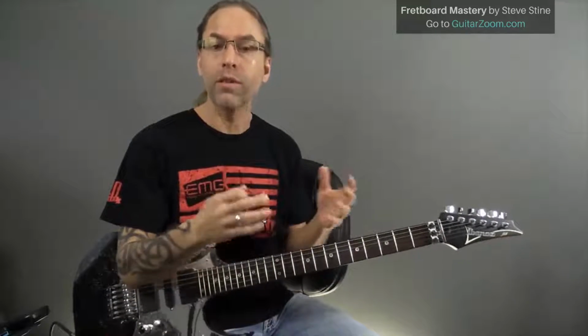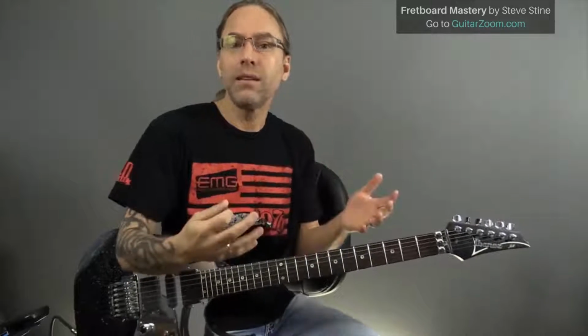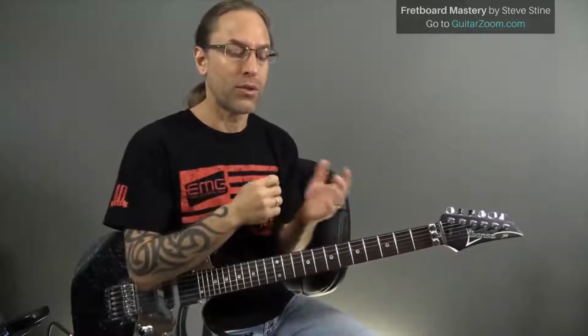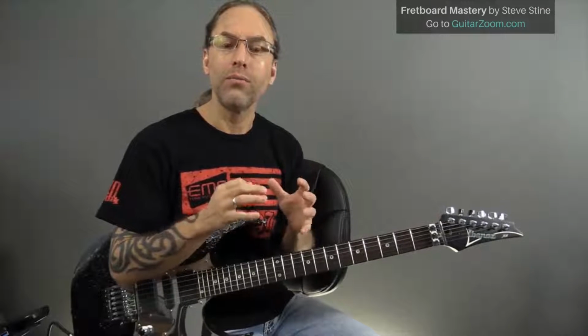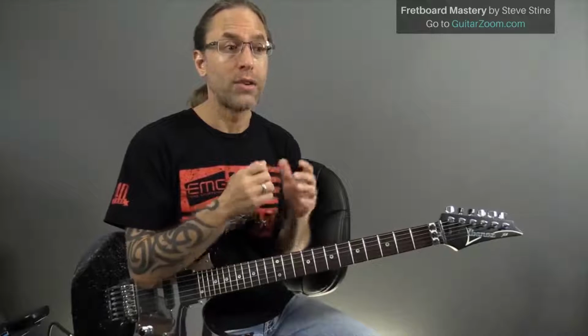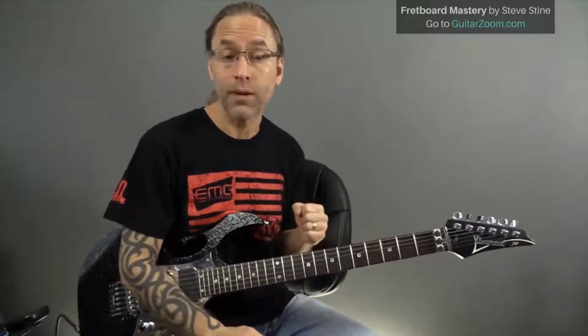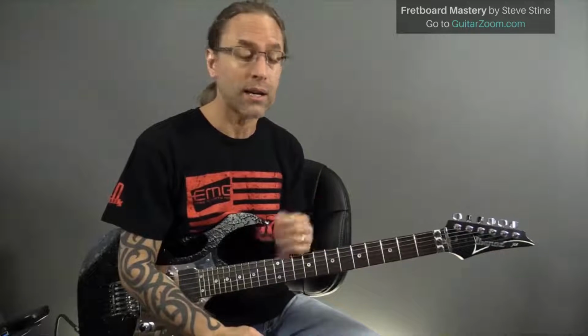The root, the third, and the fifth are giving you an easy, rested feeling. The 2, 4, 6, and 7 are giving you more tension that you can play on in your soloing to resolve back to a root, third, or fifth, or possibly you don't resolve at all. You just leave it with that tension. That's entirely up to you.